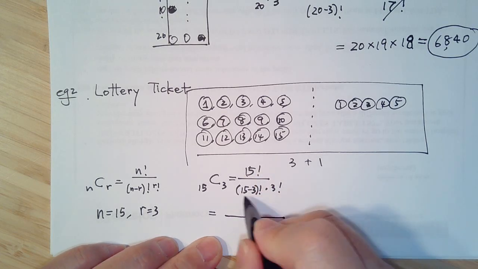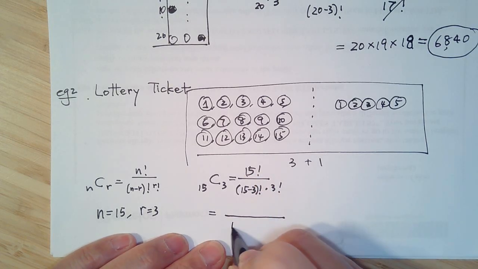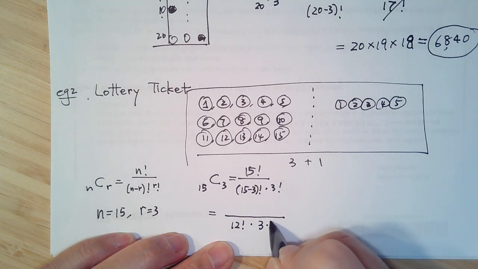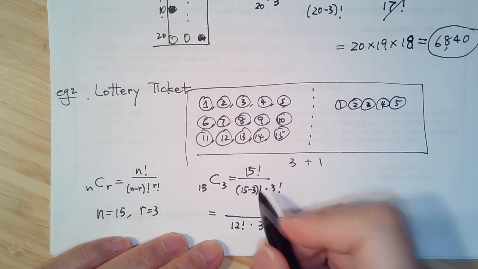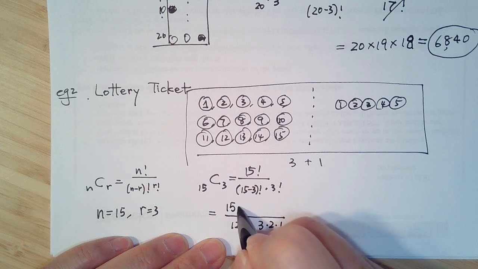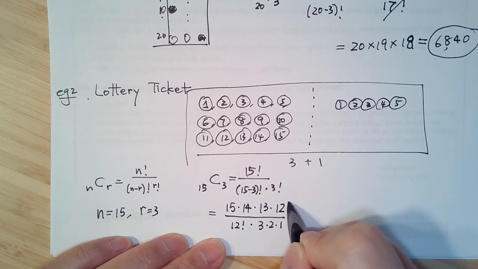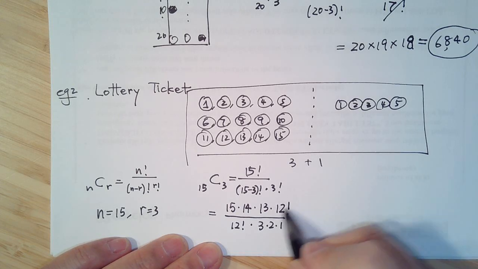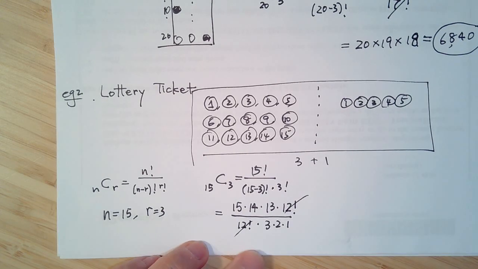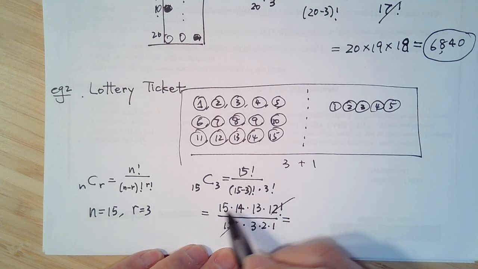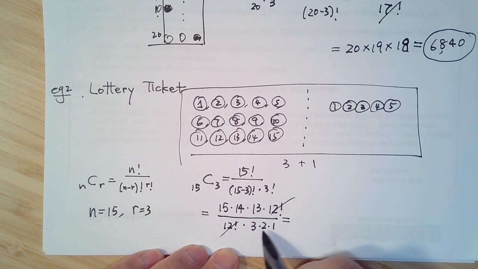15 minus 3 is 12 factorial. And the other one, I just write 3 by 2 by 1. This is all multiplication. On the top, I get 15 by 14 by 13, and then when I get to 12, I just write 12 factorial because I can easily cancel them out. Then if you like, you can just use a calculator to find the top and the denominator and then divide.